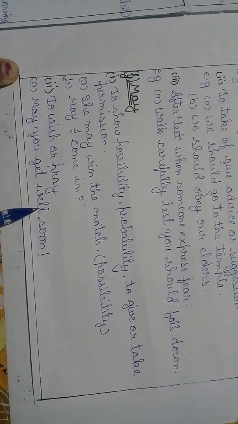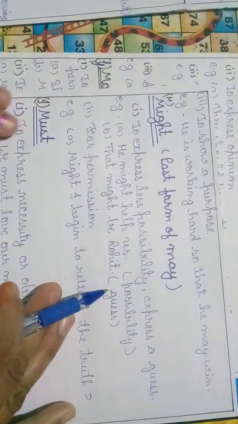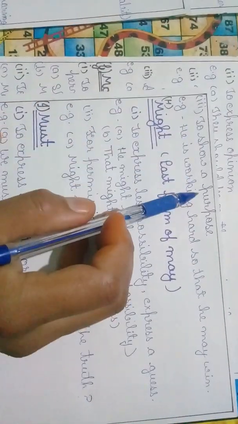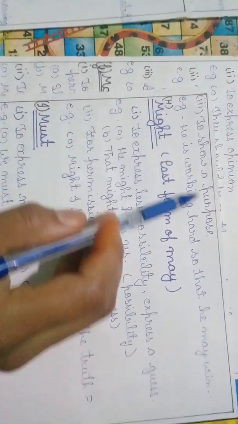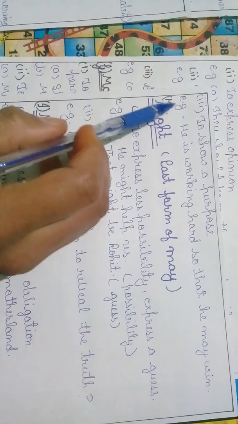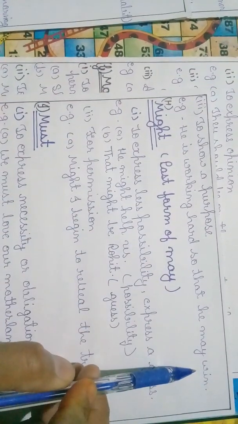May you get well soon. Next use is to show a purpose. For example, he is working hard so that he may win.